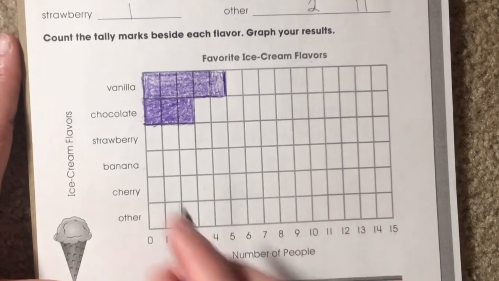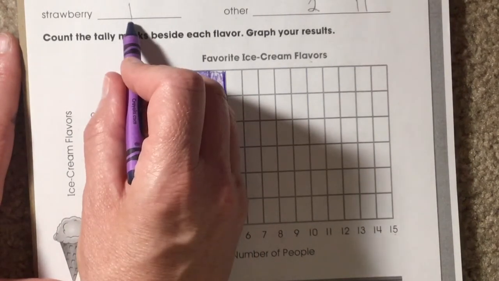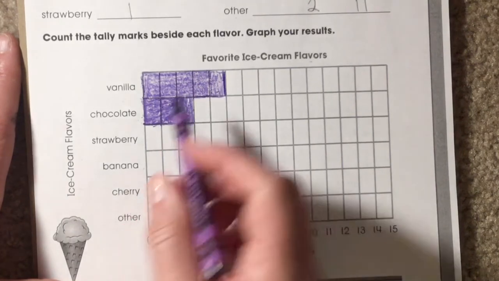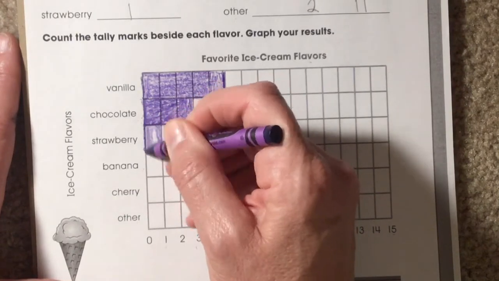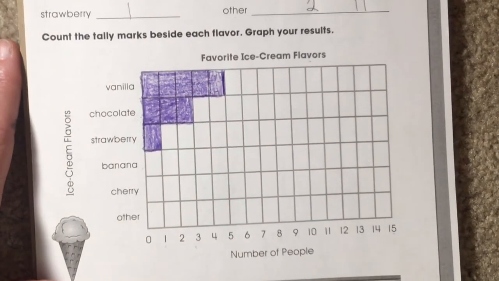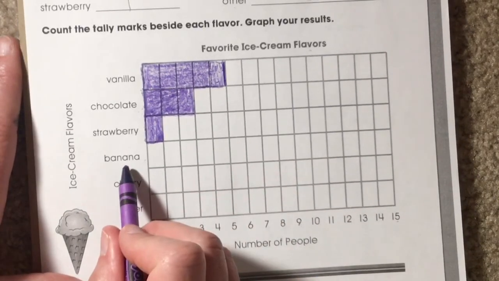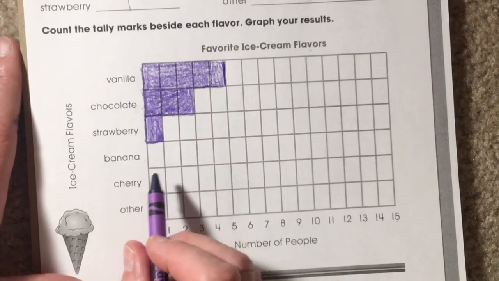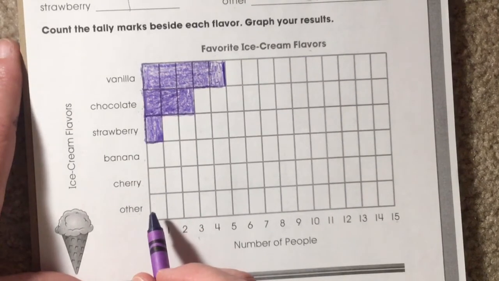Next is strawberry flavor. I had 1 person that liked strawberry the best, so I find the 1, go straight up, and I'm going to color the 1 box next to strawberry to show 1 person liked strawberry best. Next I have banana. 0 people like banana, so I will not color any. Same for the cherry. 0 people, so I do not color any.